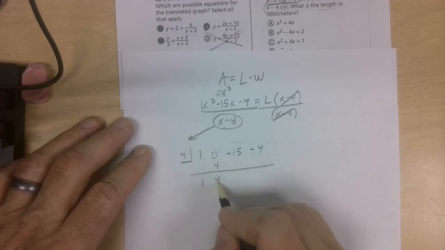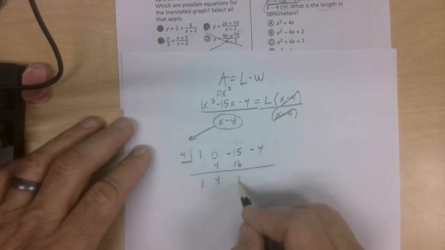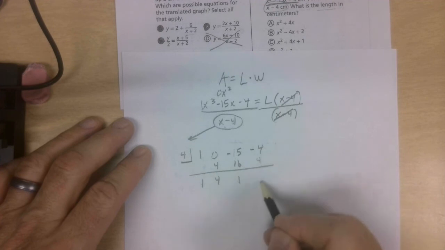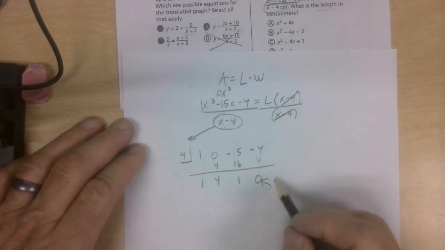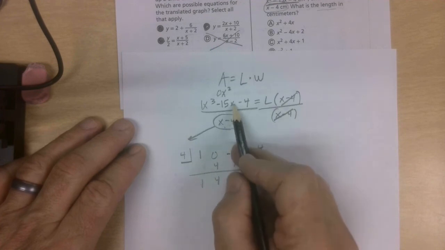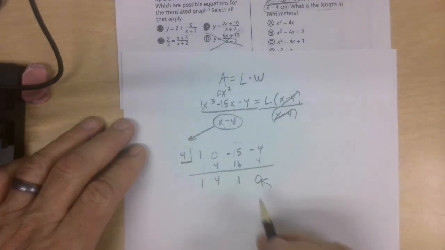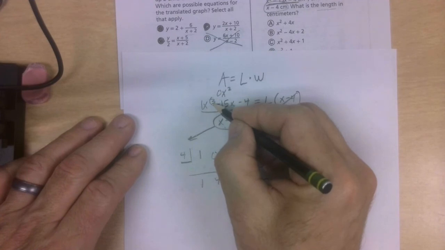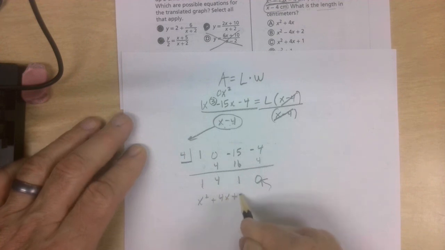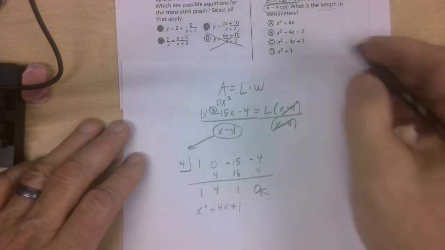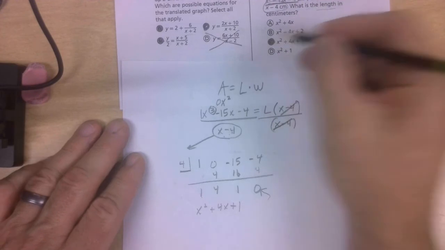Multiply, add. Multiply, add. Multiply, add. No remainder, and we should have known that because this definitely goes into this. Now, the highest power of our numerator is 3, which tells us that the quotient is 1x squared plus 4x plus 1, which is letter C. We did it.